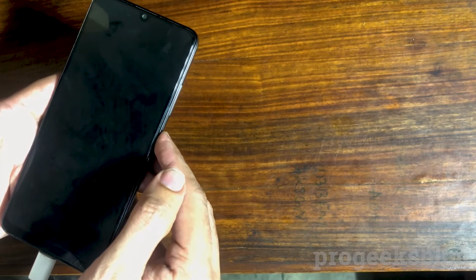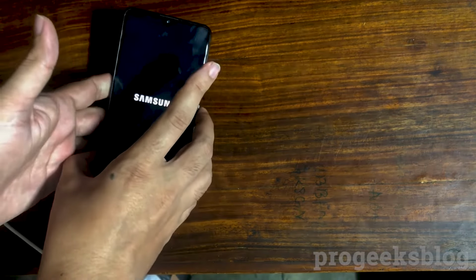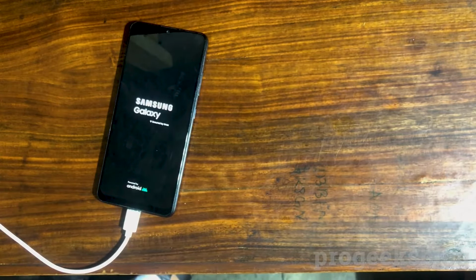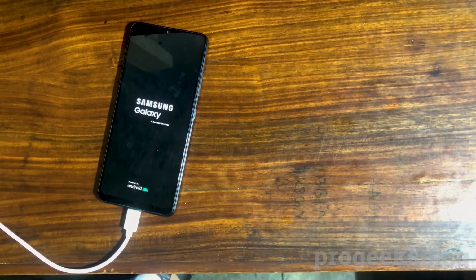Now your phone will reboot again, and this time it can take up to 3 minutes to completely optimize the apps for the first boot. So we will wait again. We are almost done. Now you just need to set up your phone and the rest of the issue is fixed.